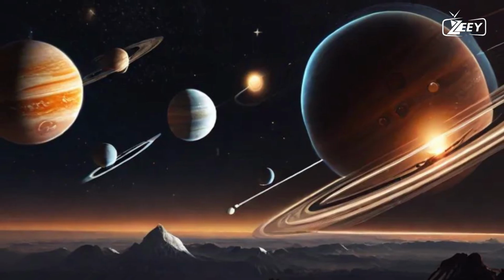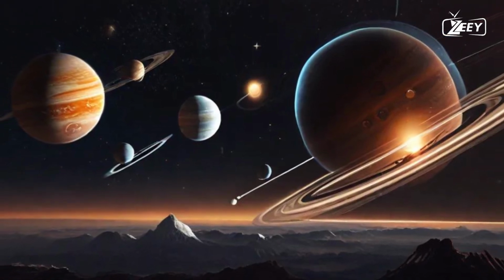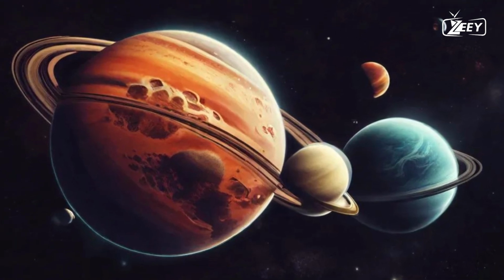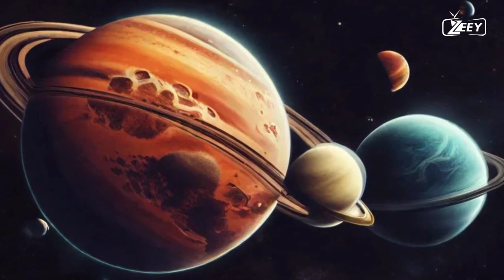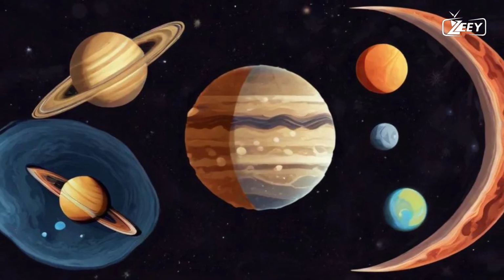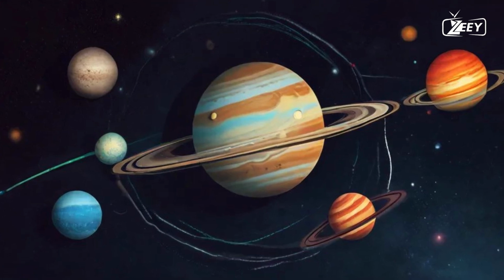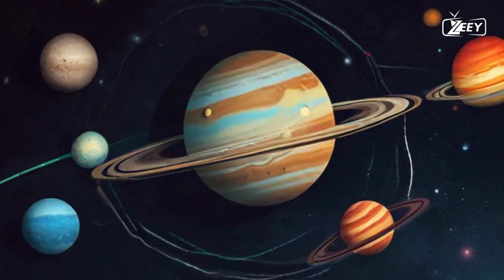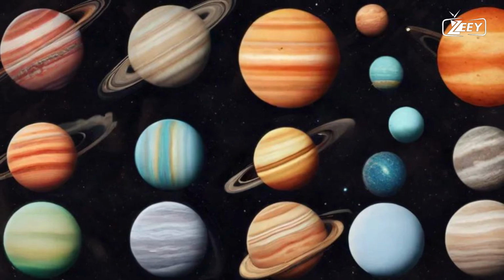Type 2 migration involves larger gas giants like Jupiter and Saturn. These massive planets have strong gravitational fields that can clear a path through the protoplanetary disk, creating a gap around them. As the disk material gradually dissipates, driven by factors like stellar radiation and interactions with other bodies, the planet itself slowly drifts inward along with its created gap. This process is significantly slower than Type 1 migration, often taking tens of millions of years.